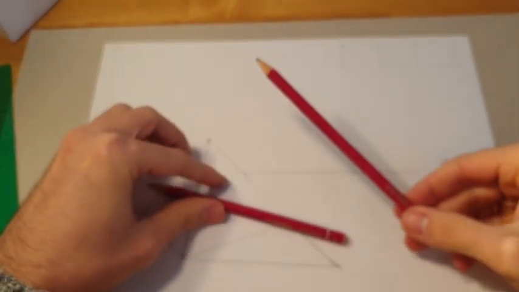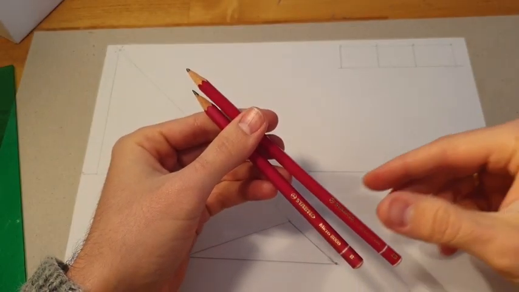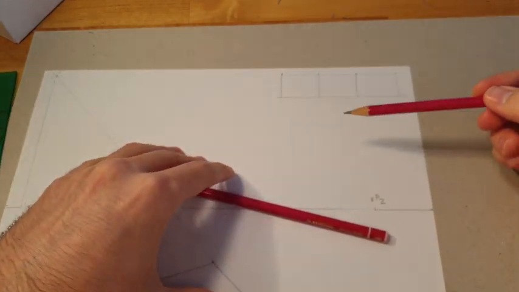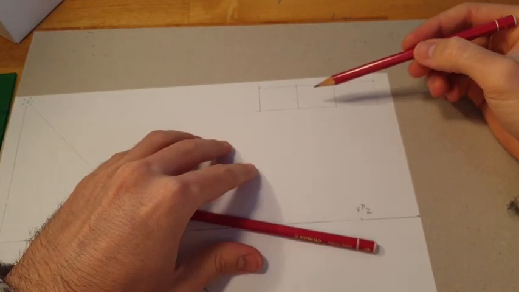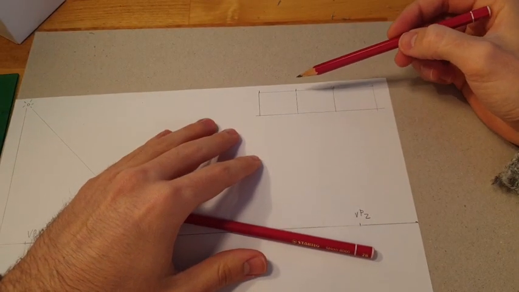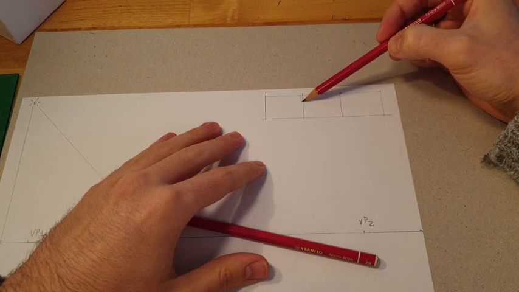This is softer, the 2B, and the B or the HB is harder. So we will start with the lighter color on the left side of our value scale, applying very soft pressure.